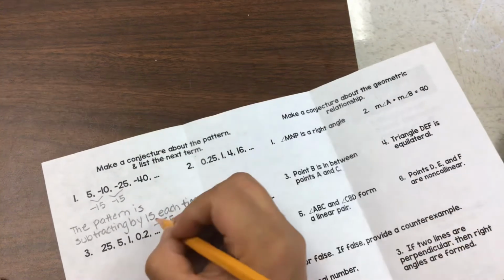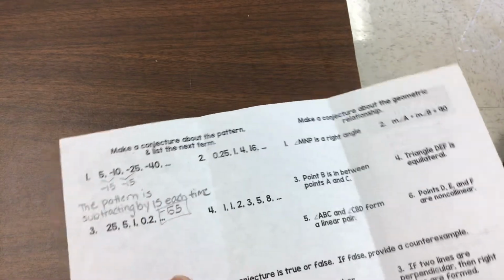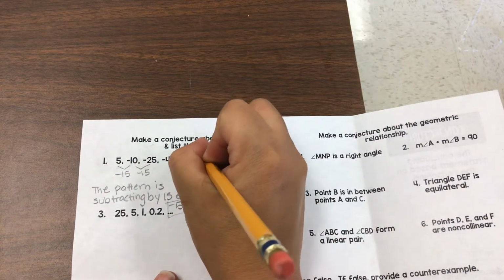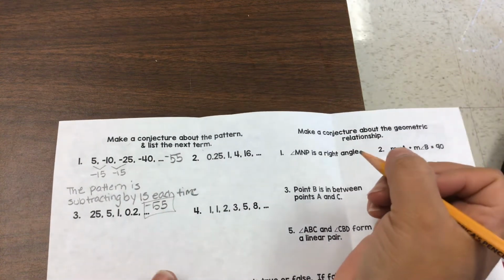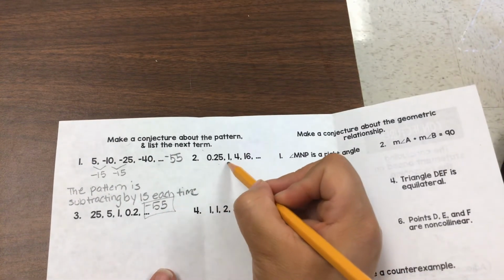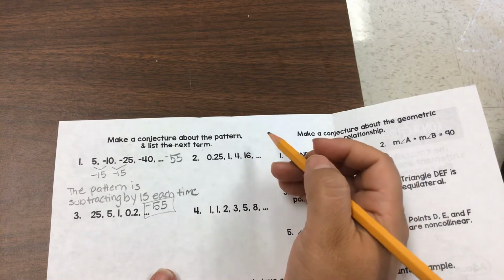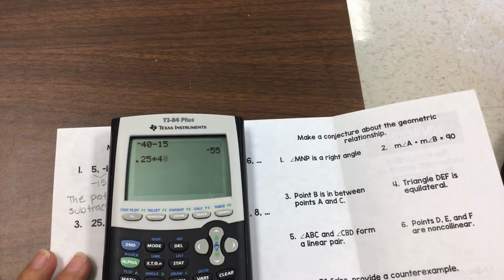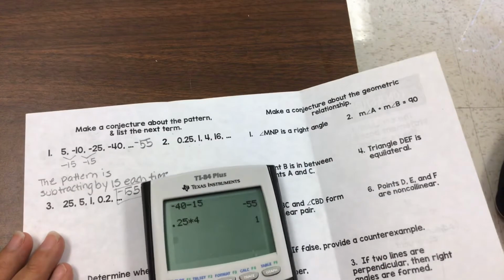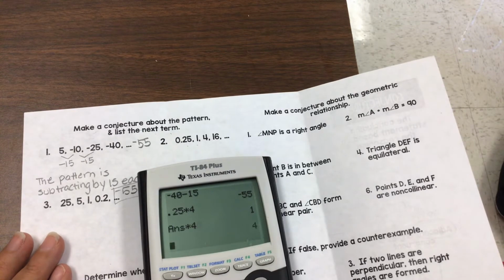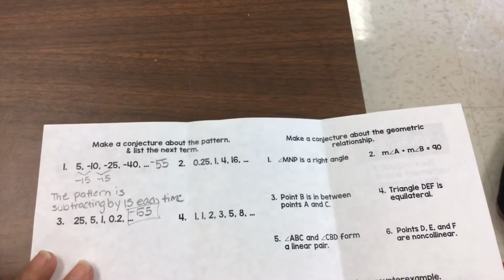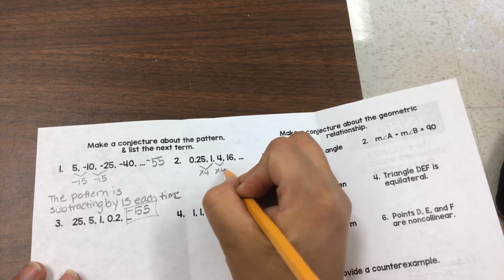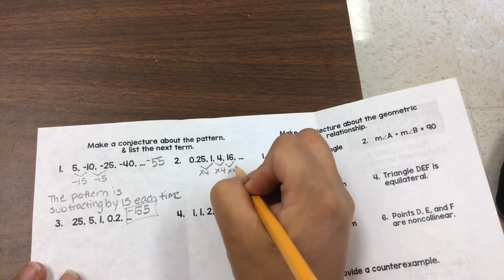Negative 55 is the next part of your answer because it says list the next term. So let's put it here instead because it wants a list. Number 2, it looks like it's multiplying by 4. Let's take a look. 0.25 times 4. Yes. 1 times 4, 4. Very good. So it is multiplying by 4 each time. So times 4, times 4, times 4.